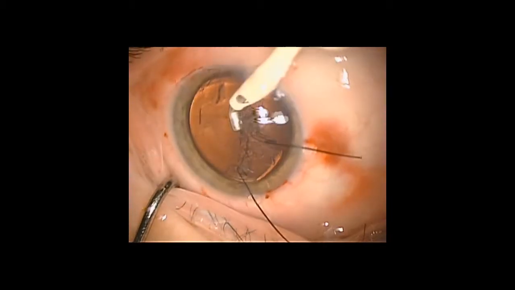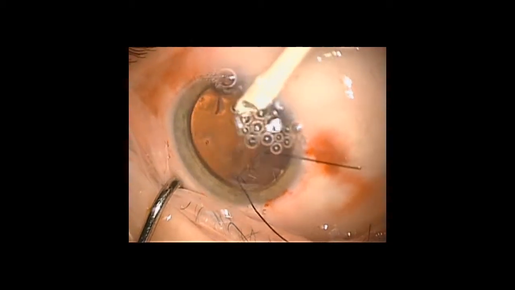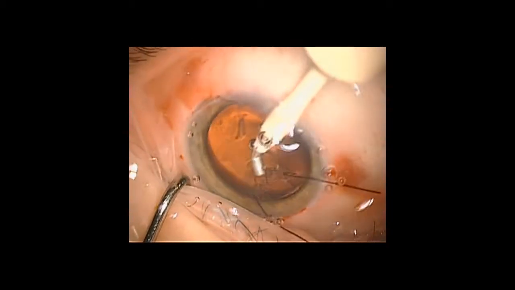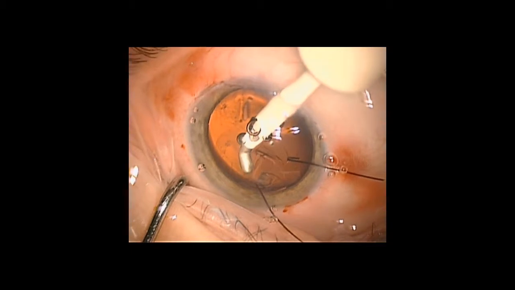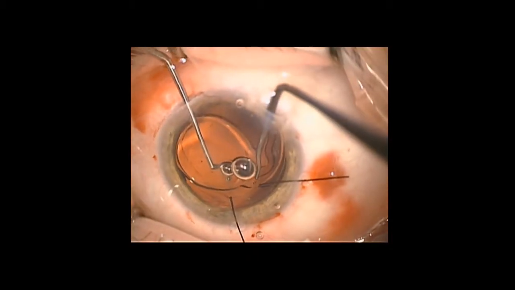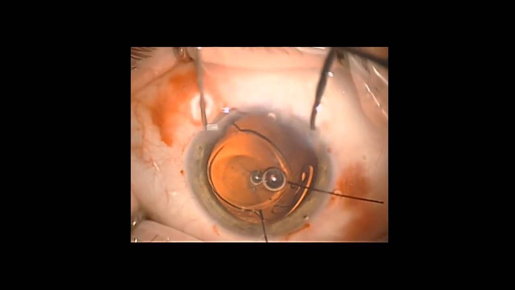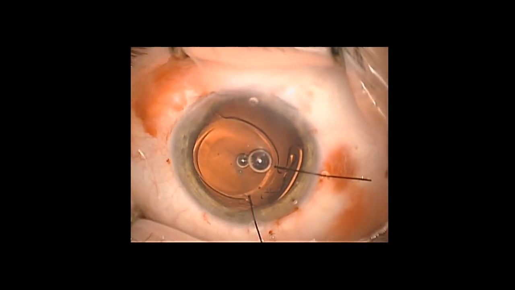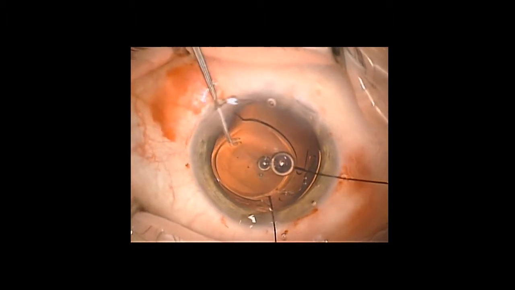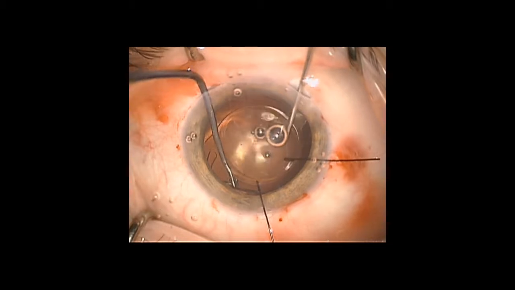The rest of the cortex is now gently removed with the supporting capsular tension ring providing sufficient countertraction to allow cortex removal. To introduce the trailing haptic into the capsular bag, principally a downward force is utilized to enable the haptic to enter without introducing further potentially damaging rotational forces.